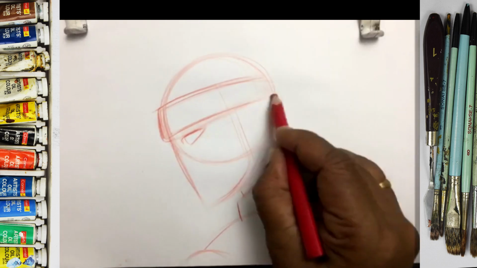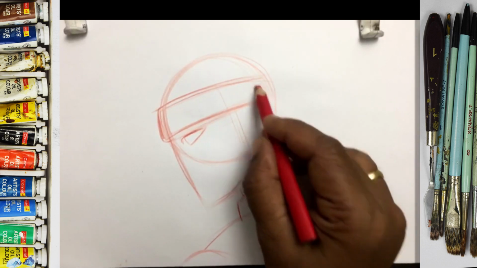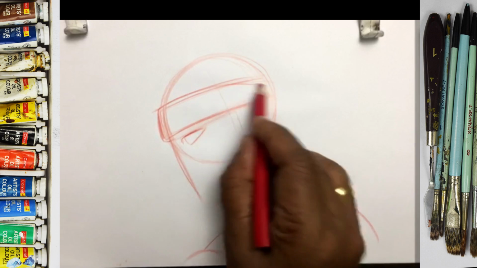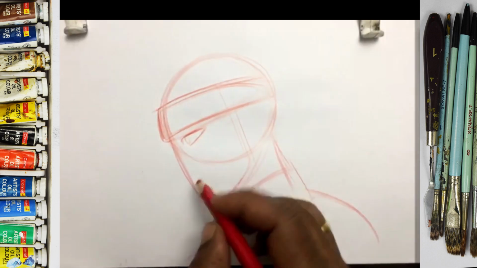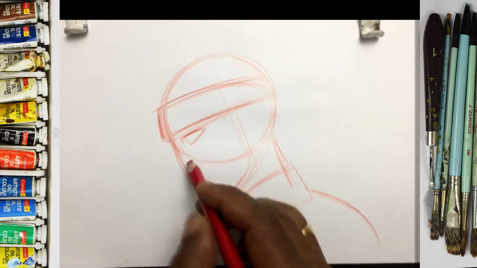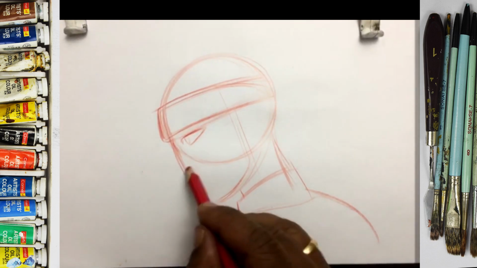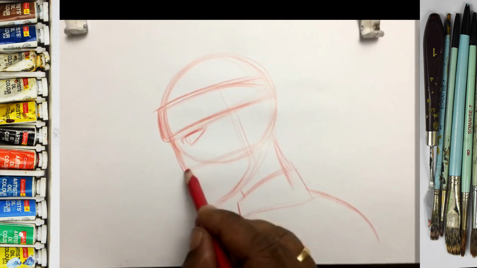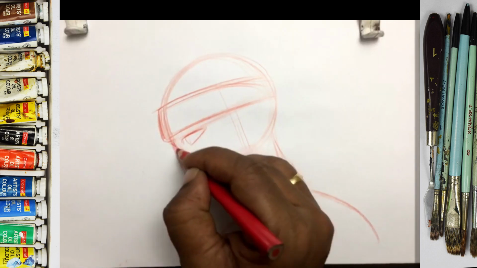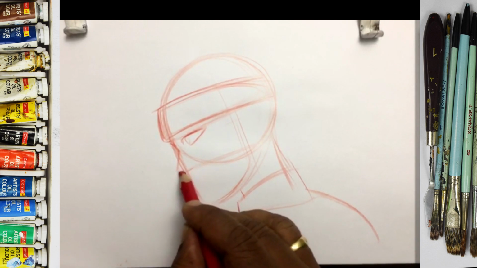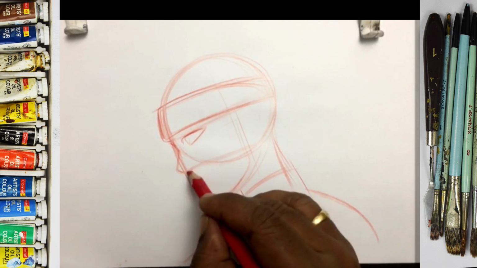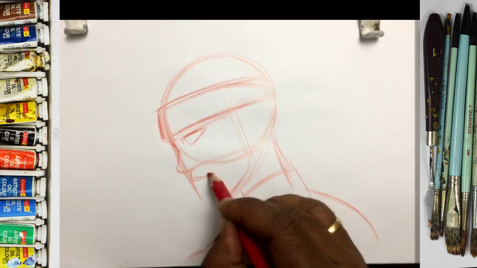This is a hairband. Okay, and create this nose. Here to here is the middle. This is the middle line. Here you can create the nose. And then you make the mouth.